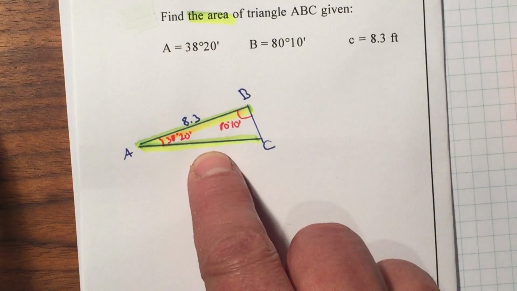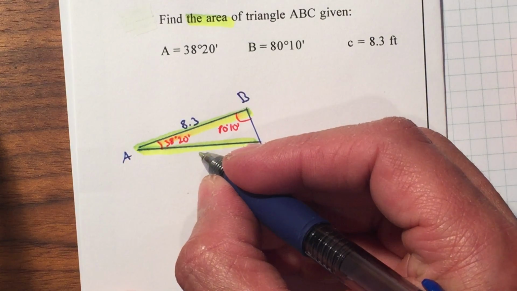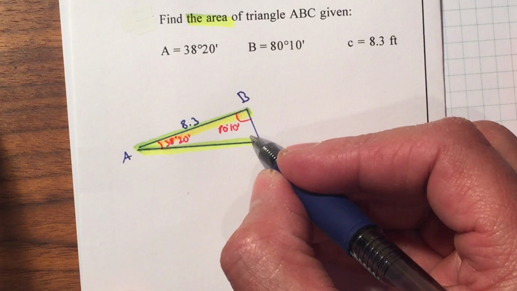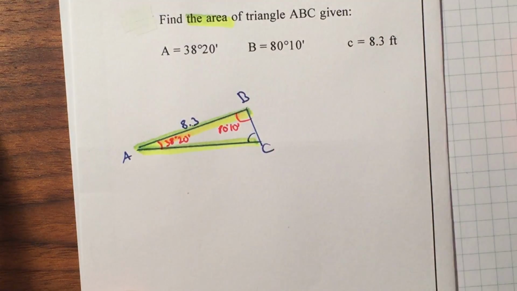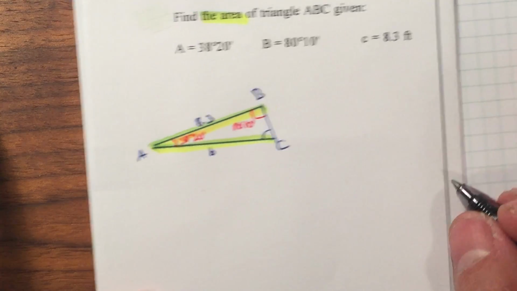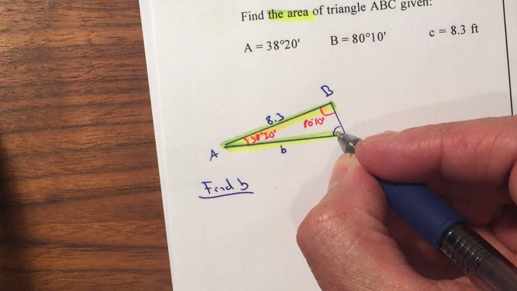I don't have this side, so therefore let's go and label that, well, that's b. And I want to use the law of sines to be able to find it. Since I already know one side and I can find this angle here, I can use the law of sines to be able to find b. So to find b, first I need to find this angle.